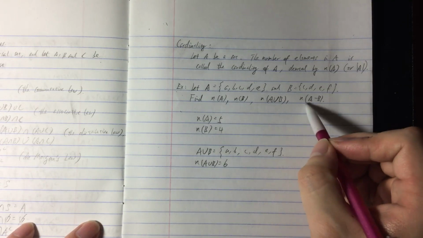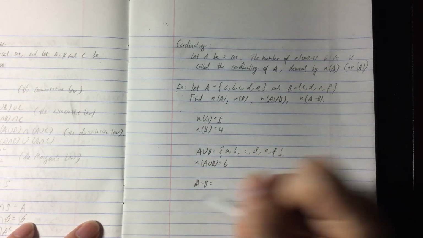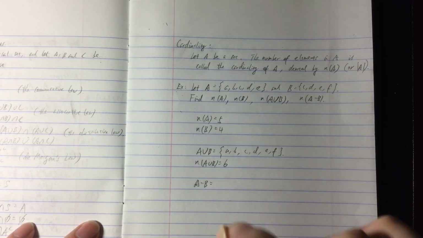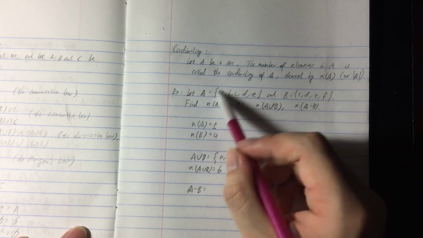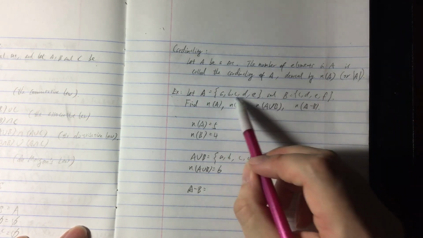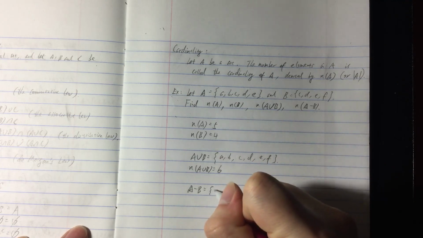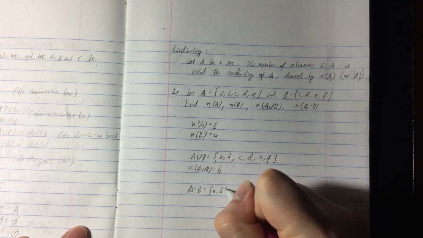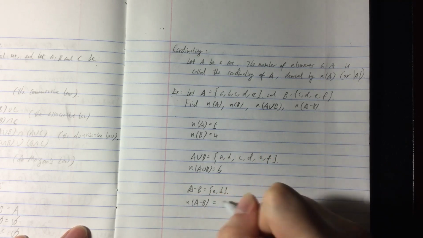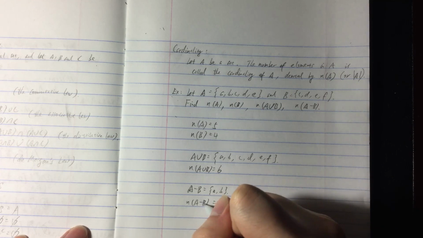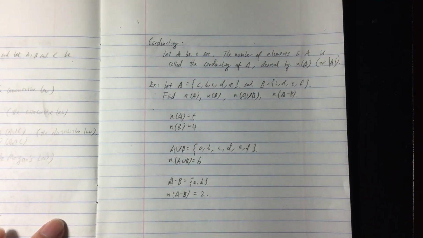Then for the cardinality of A minus B, let's compute A minus B first. A minus B represents elements in set A but not in B. Here, the elements in A not in B are only a and b. c, d, e all belong to set B. So the set A minus B is the set of a, b. Hence, the cardinality of A minus B is 2. There are only 2 elements. So that's a review for set theory.